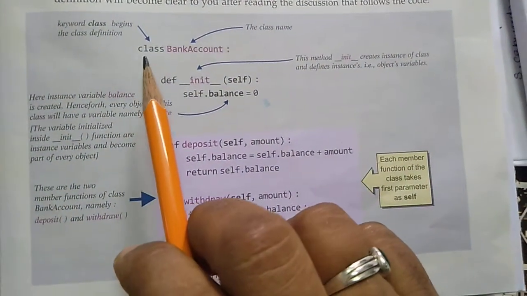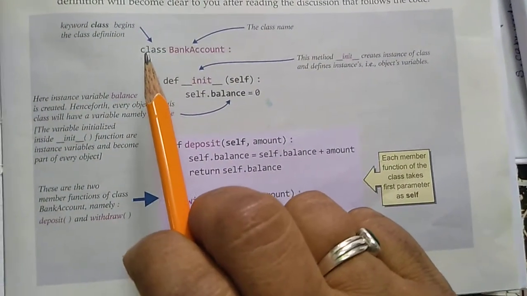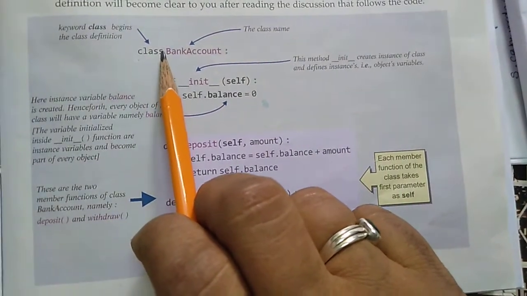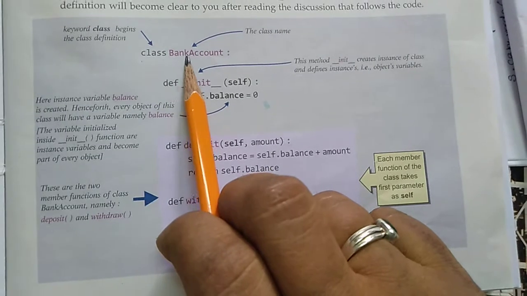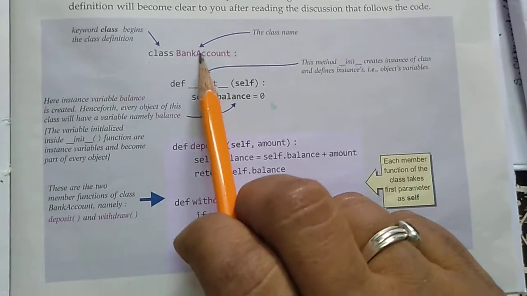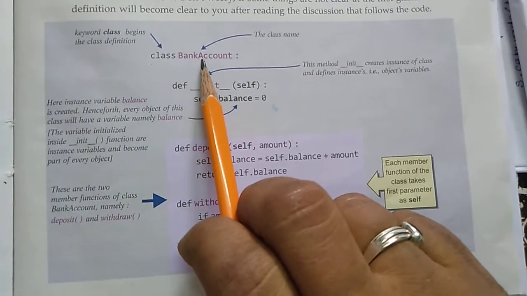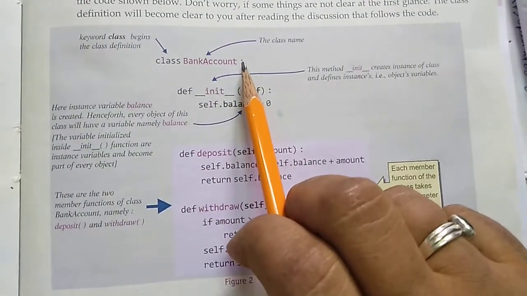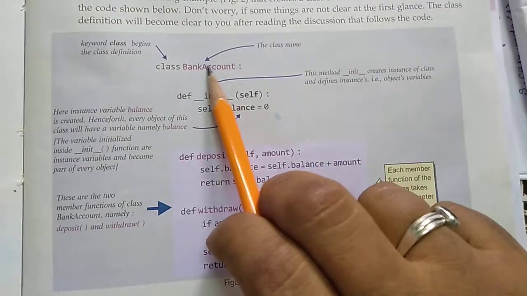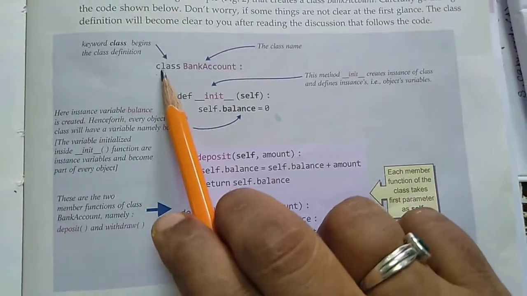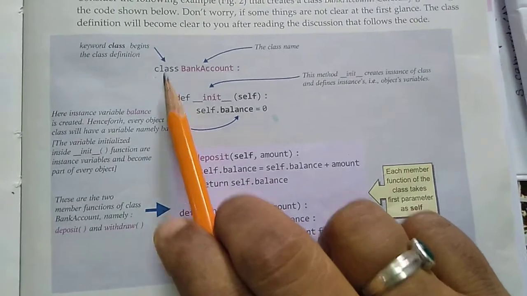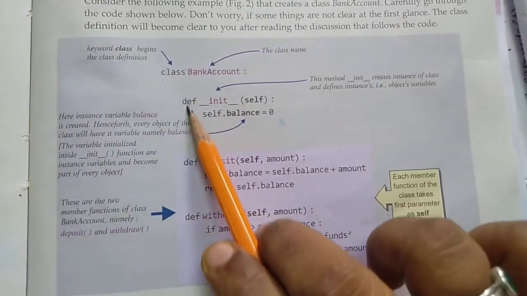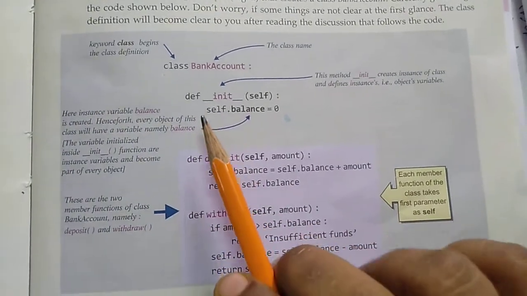See, when we want to use a class in our program, the keyword class has to be used, followed by a space, then the name of the class. The rule should obey how we are using the variable. So the name of the class is followed by the colon. See here, this is the class name. The keyword must begin with class, and then after this colon it has to be indented, so the rest of the statements can be indented.